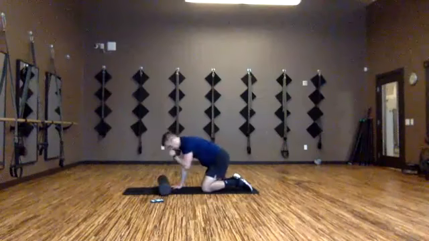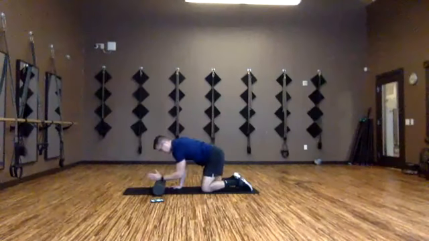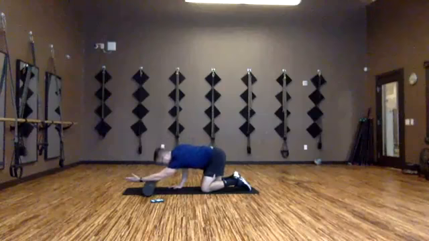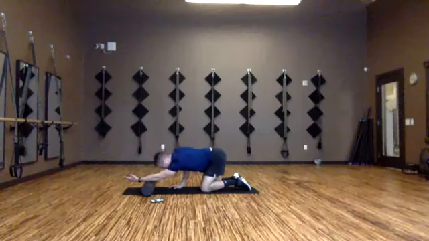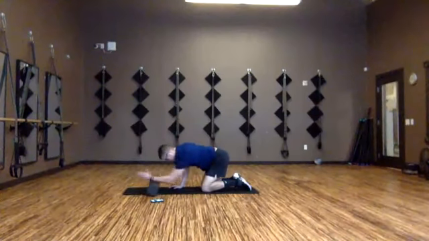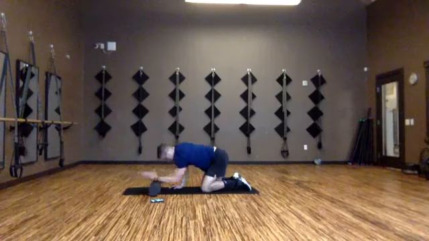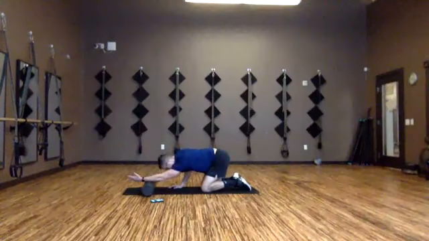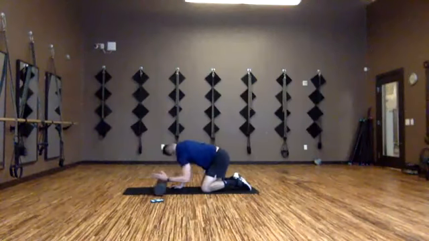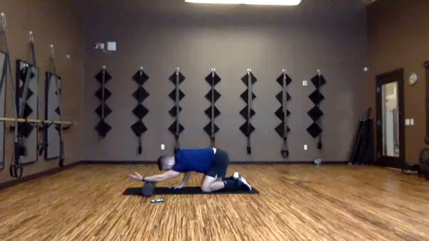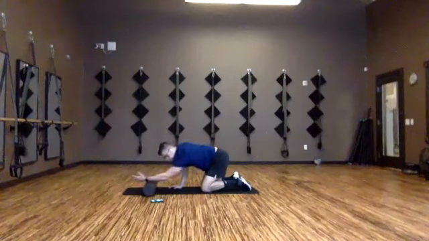Good. All right. Now, same thing, left side. Palm up, and then as we bring our chest close to the floor, we want to be rotating that palm up. Do 3 more.